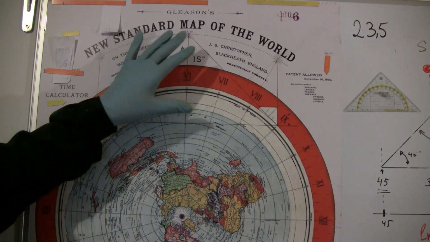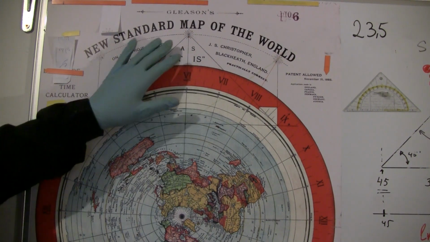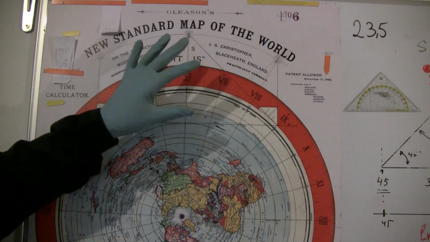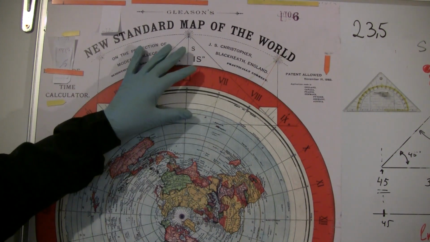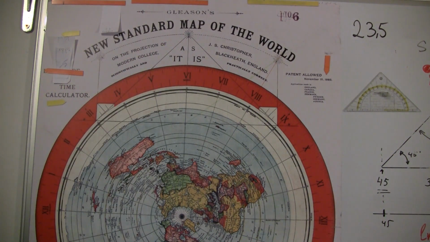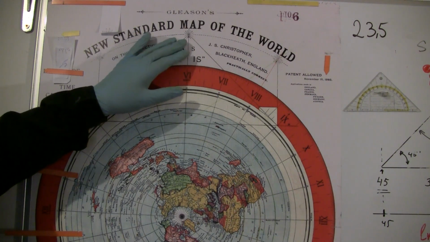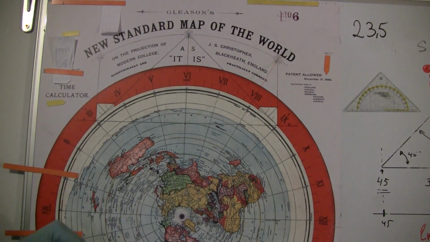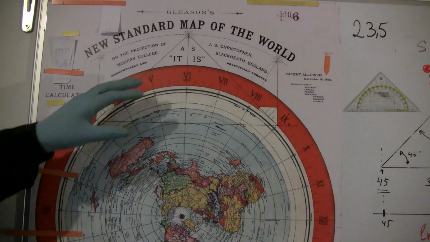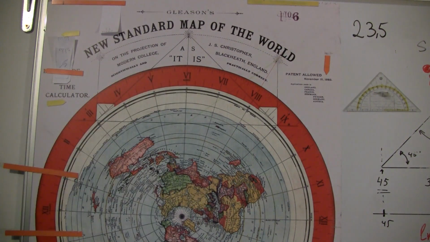This is one of the most important things of the Gleasons map, the sun, and it's also one of the most important things a flat earther should know. The sun is one of the most important things in life, and it's one of the most important things on this map.